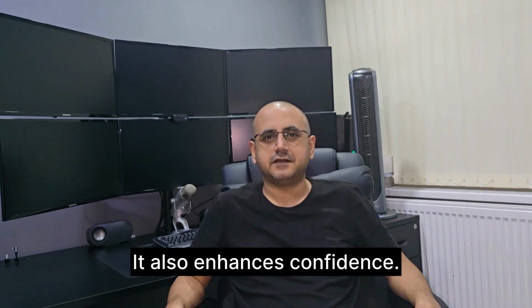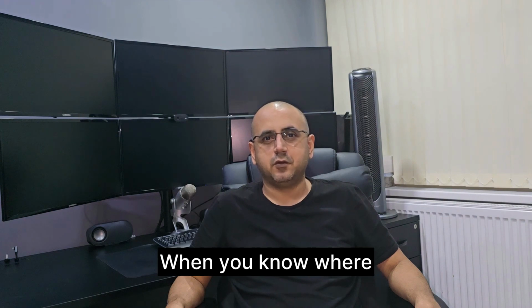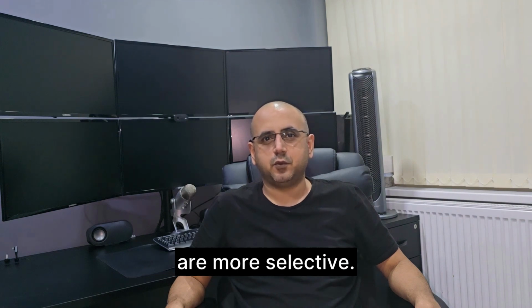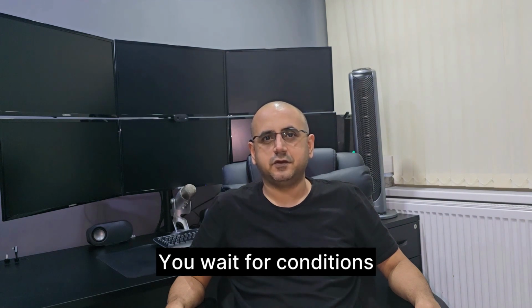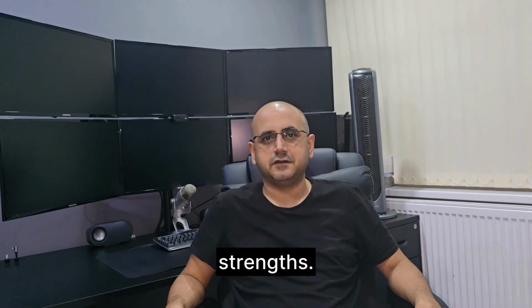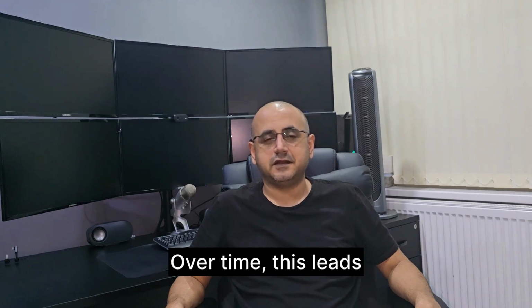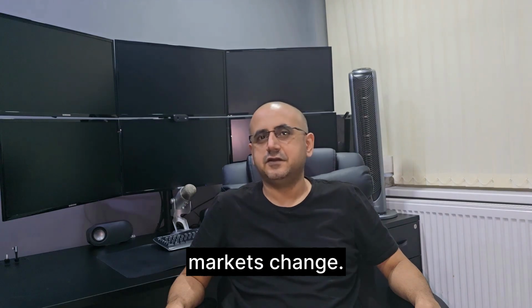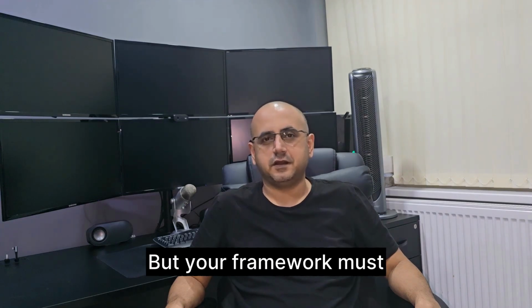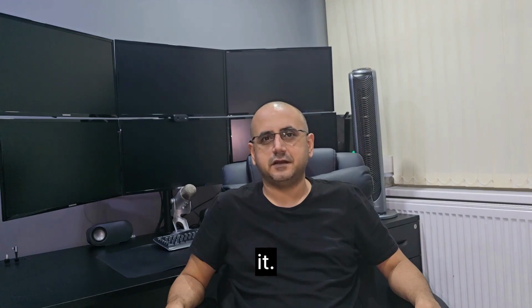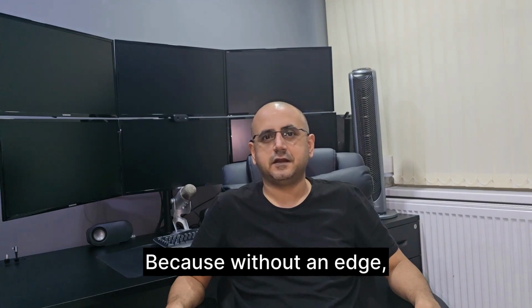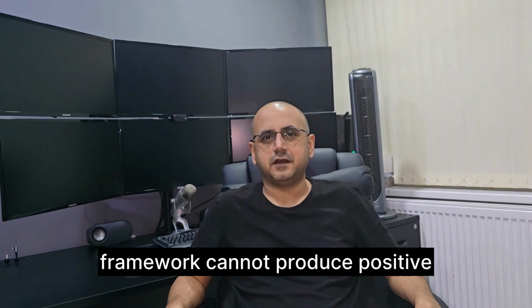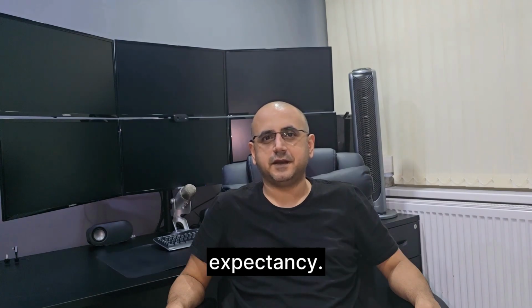It also enhances confidence. When you know where your edge lies, you are more selective. You wait for conditions that align with your strengths. Over time, this leads to more consistent performance. Your edge is not static. It evolves as you gain experience and as markets change, but your framework must always be centered around it, because without an edge, even the most structured framework cannot produce positive expectancy.